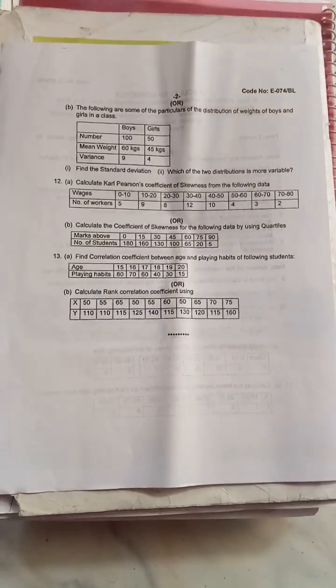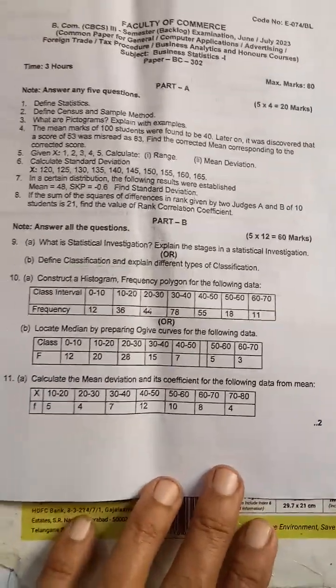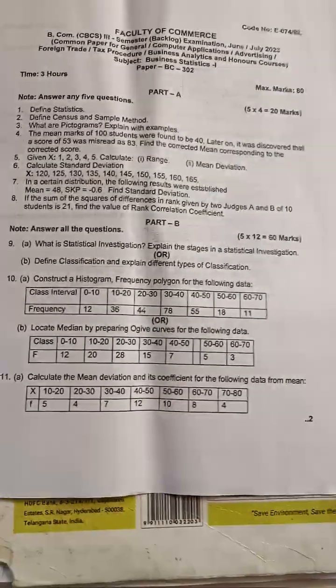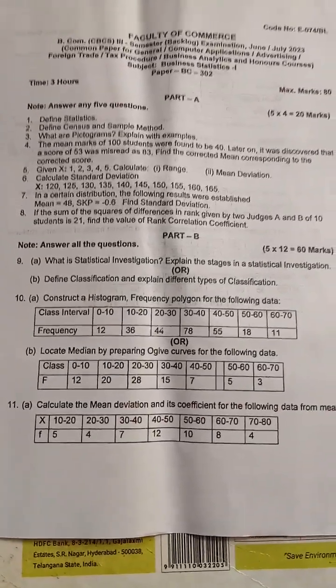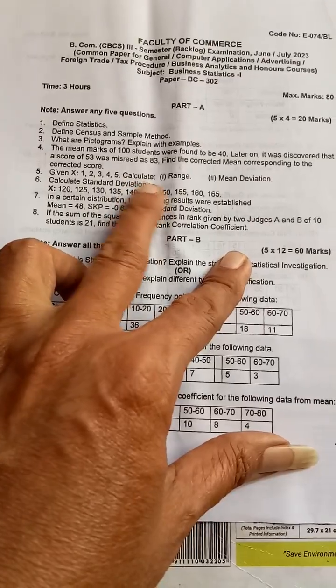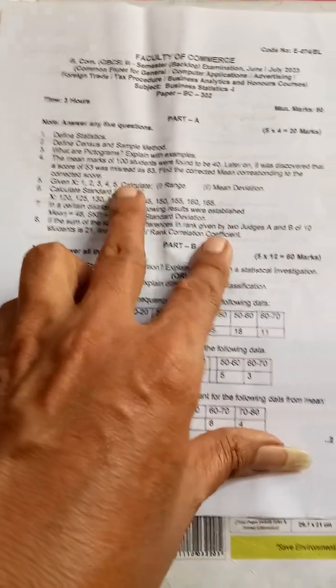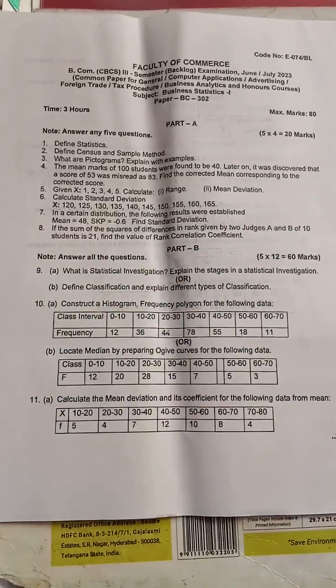And this year we are also expecting a question on primary data and secondary data, my dear students. Don't ignore that. It's a very important question, and you need to practice these kind of questions. And bar diagrams are also very much important, my dear students. Here range is given. Range is equal to L minus S. And also calculate mean deviation. You have to calculate mean, modulus d by n you have to take, my dear students.